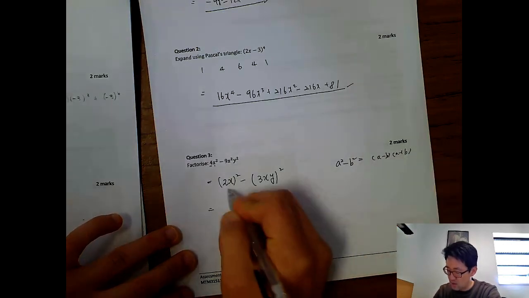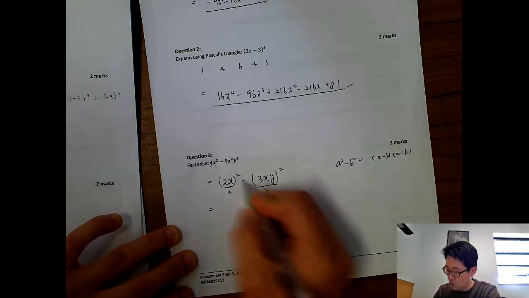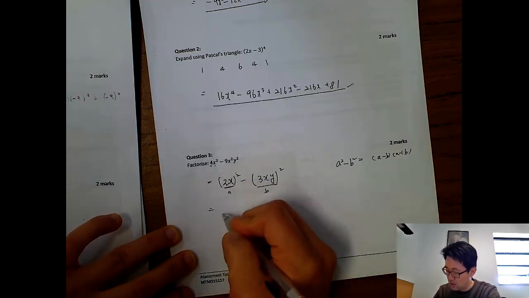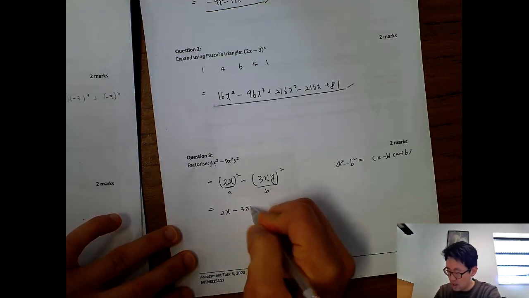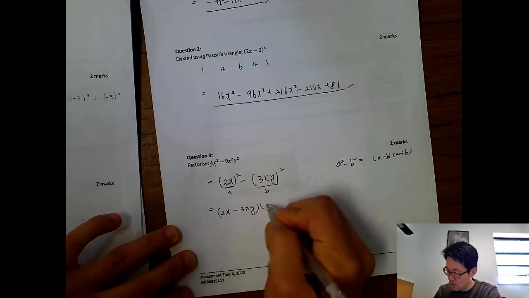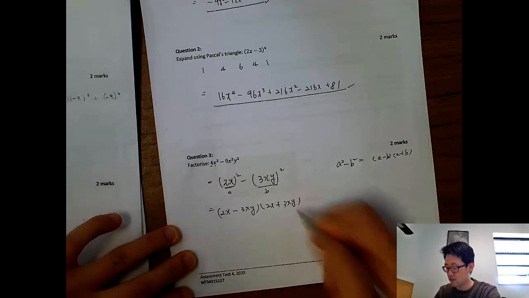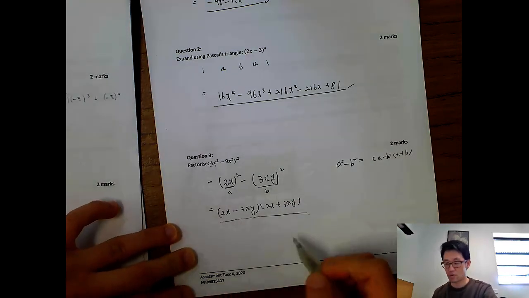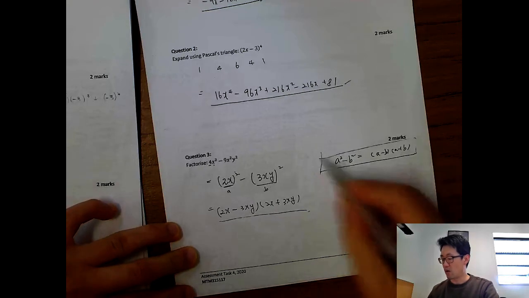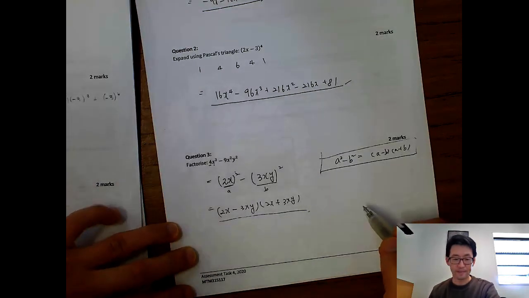So a is 2x, b is 3xy: 2x minus 3xy, 2x plus 3xy. Does it make sense for you guys? Yep, using a squared minus b squared equals a minus b, a plus b.